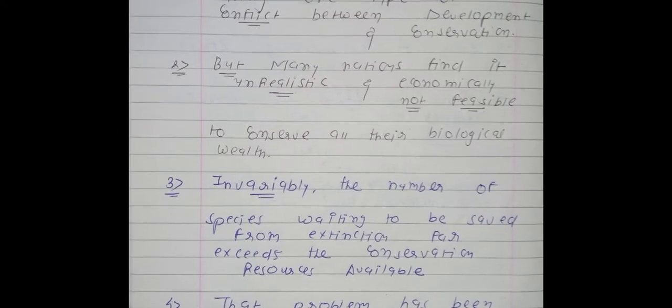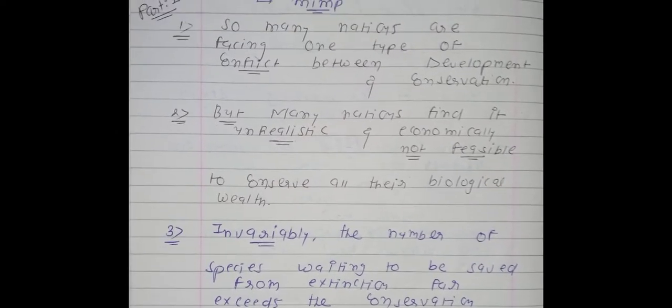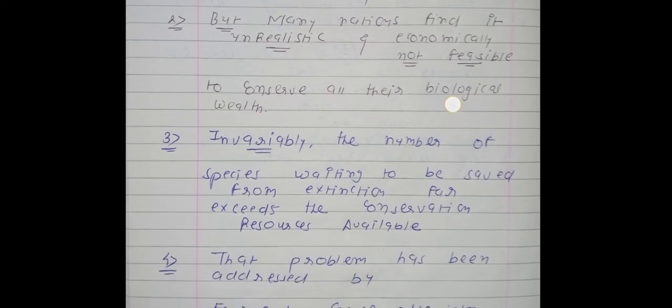First point: so many nations, so many countries are facing one type of conflict between development and conservation. Development is very important compared to conservation. Point number 2: many nations find it unrealistic and economically not suitable to conserve all their biological wealth.